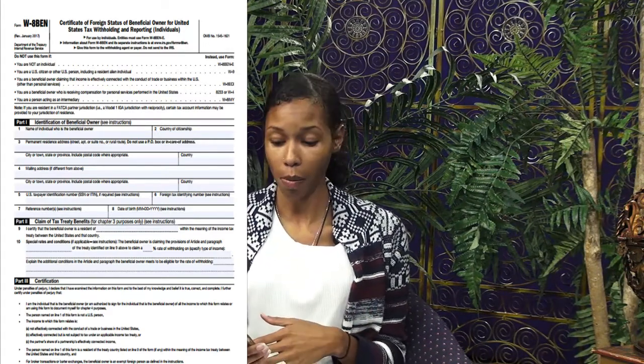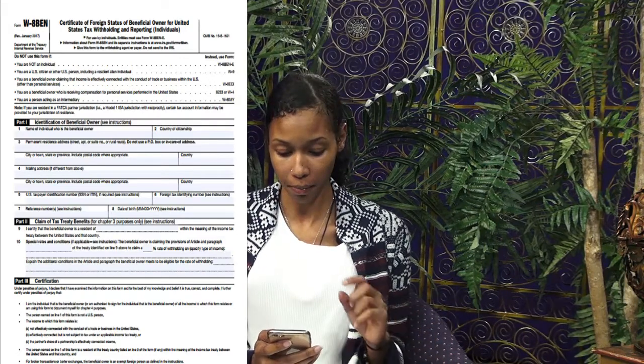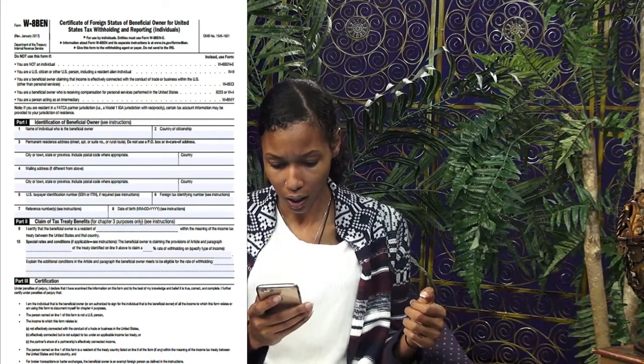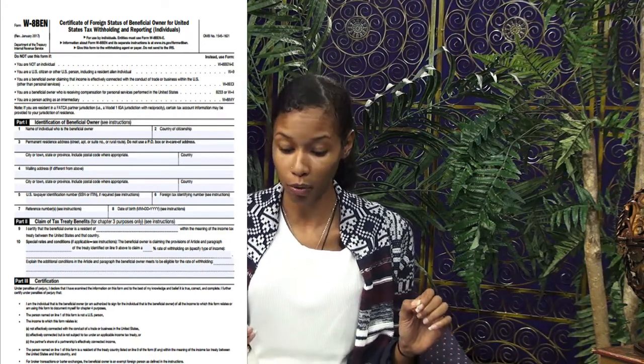Part 2, number 9, where it says I certify that the beneficial owner is a resident of, I will put Al Moroccan. For my Moors out there, if that's your nationality, Al Moroccan will go on line 9. If you were not of Moorish descent, you could put the United States of the Republic on line 9 too, to get you out of the jurisdiction as well. Line 10, where it says explain additional conditions of the article, we want to put Resolution 75 and the Peace and Friendship Treaty of 1787. We want to list those documents there.